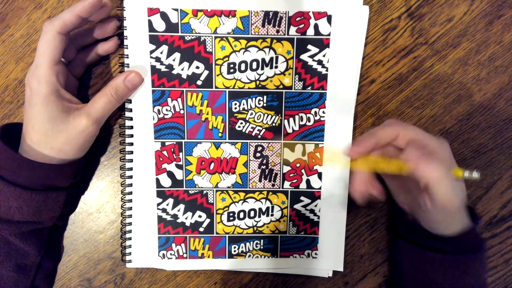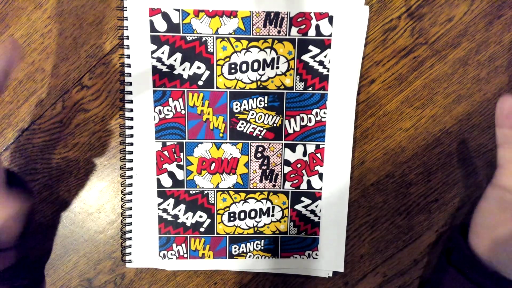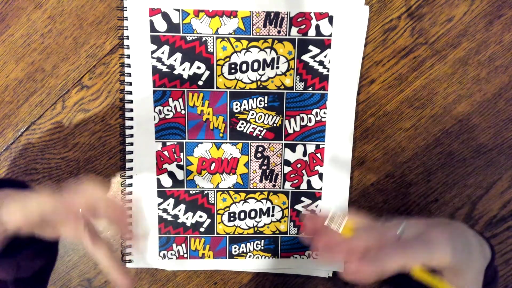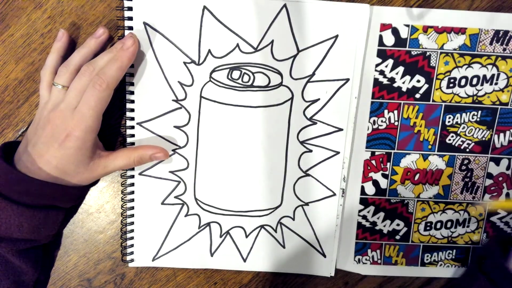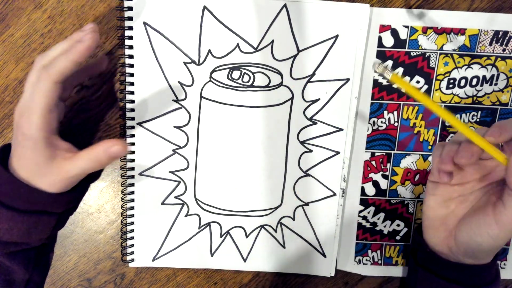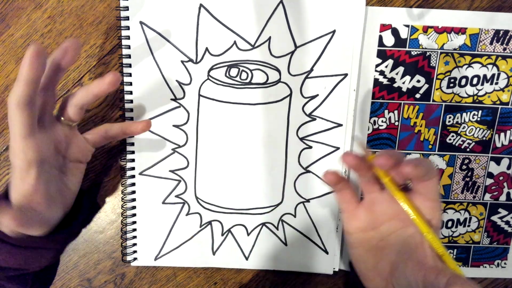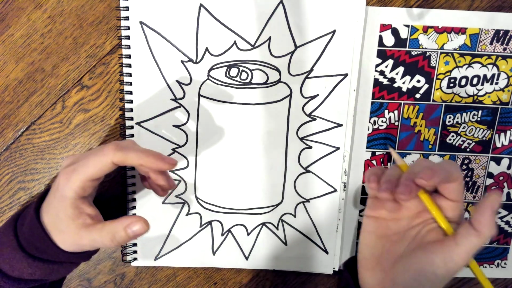So looking at this example right here, the action boom or bang, wham, pow, it's a word that describes a sound. So in this case, we're going to talk about a pop can and all the onomatopoeias that associate with a pop can. So, opening the pop can, drinking out of the pop can.